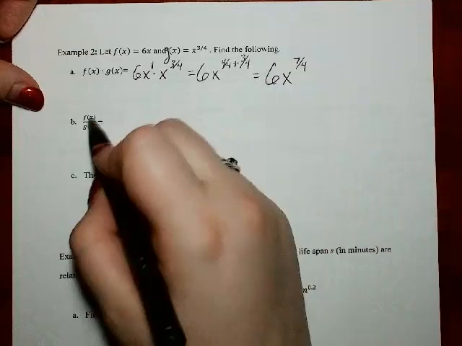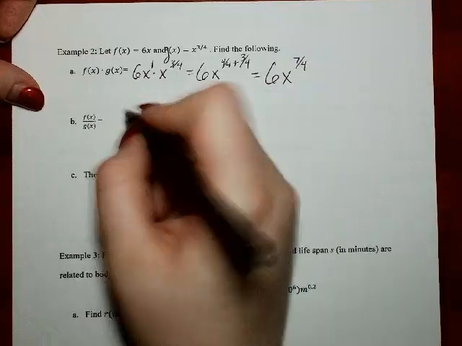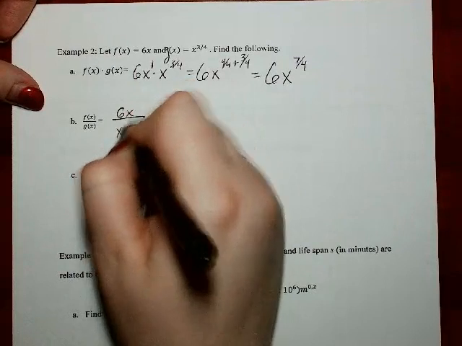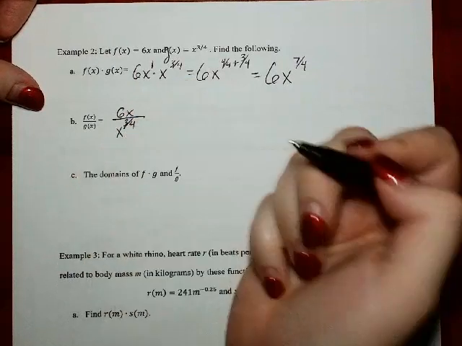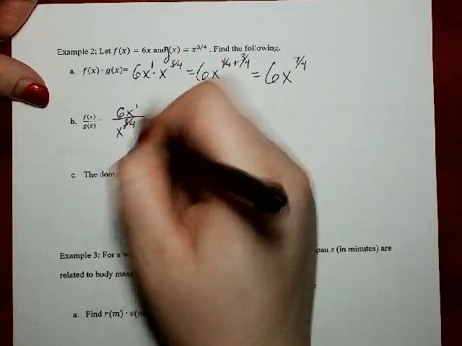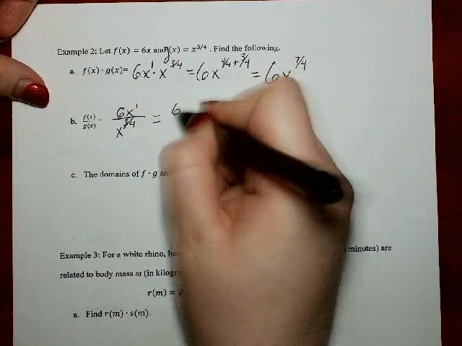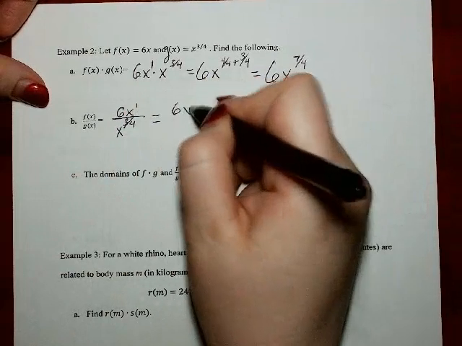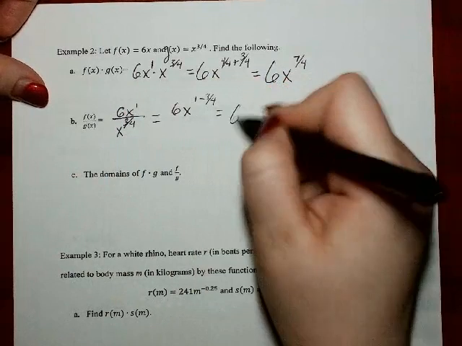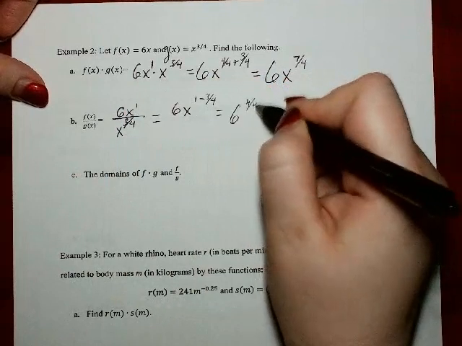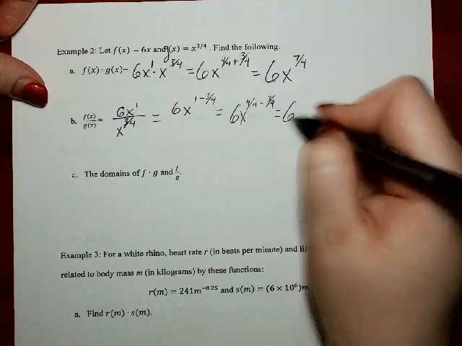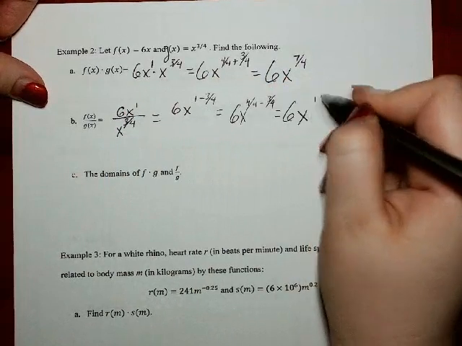And here we're dividing. So 6x over x to the 3/4. So now we have a quotient of powers. So 6 stays, and we have x to the 1 minus 3/4. 1 is the same as 4/4. So we get 6 times x to the 1/4.